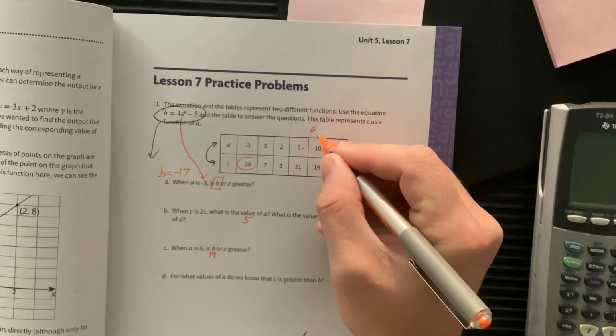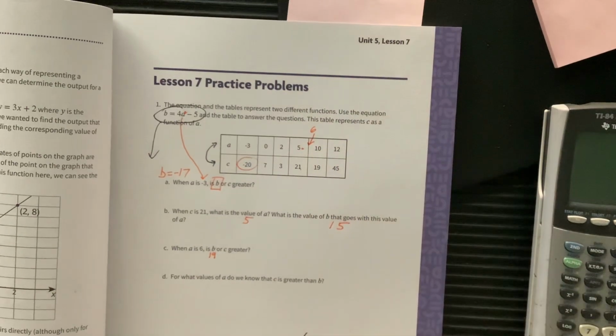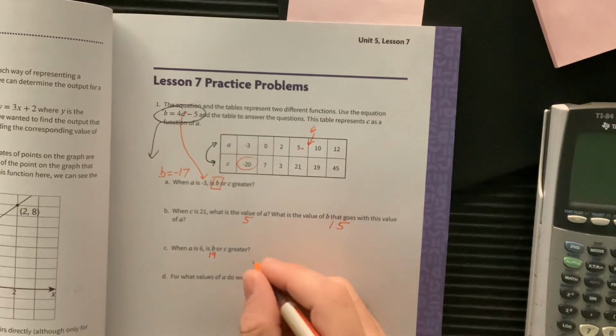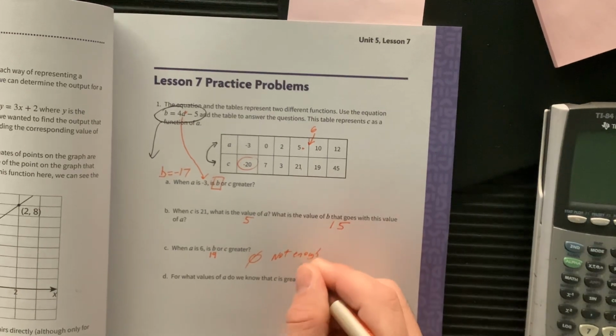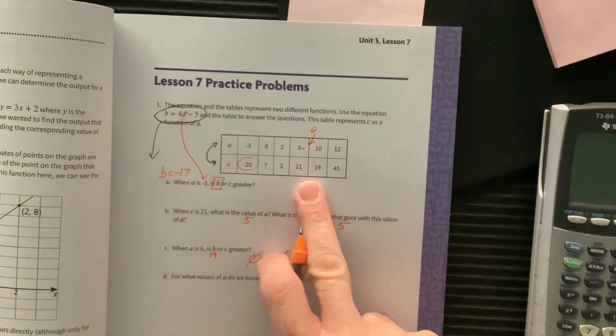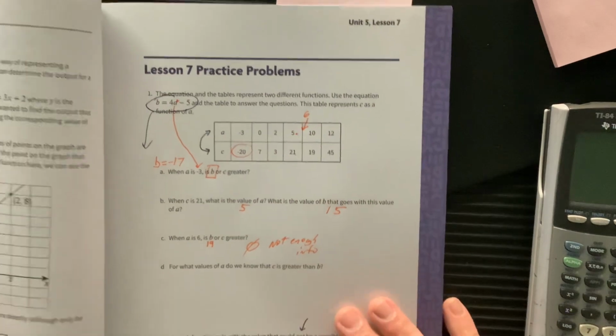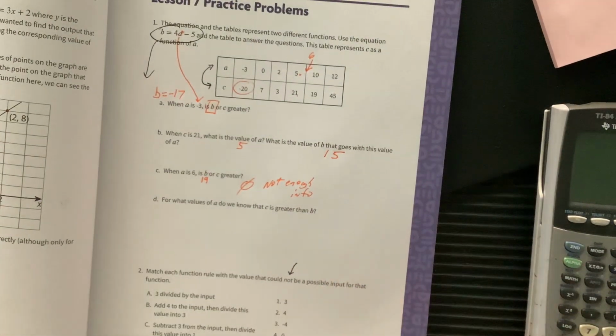So we don't know what C is when this is 6. Do you see a pattern there? It's not on there, right? So it would be a complete guess. So actually you don't have enough information to even answer this, because you can't figure out what C is. We don't know the equation. There's not enough information in the chart.